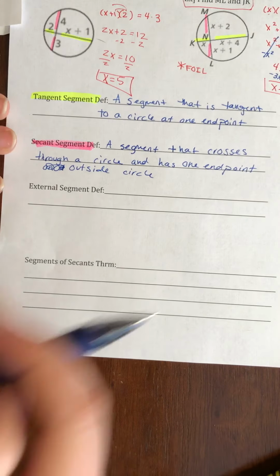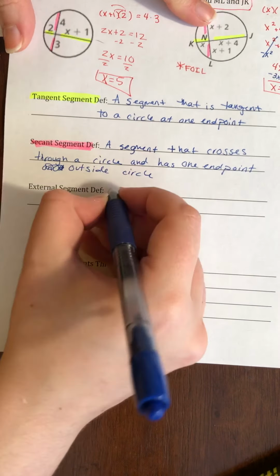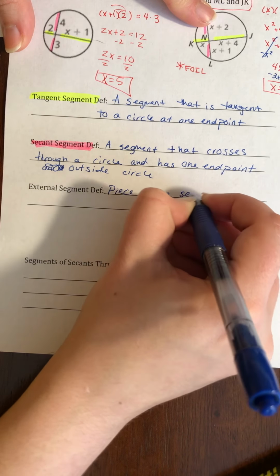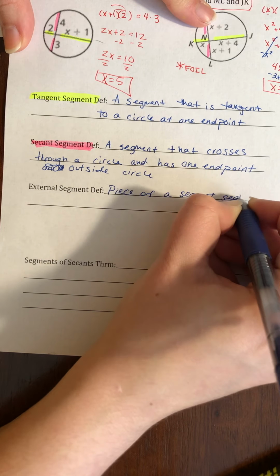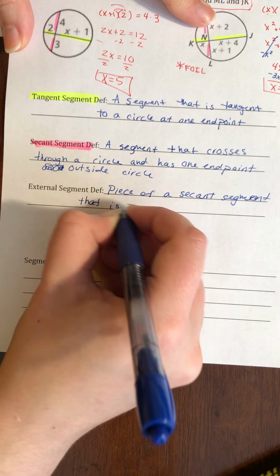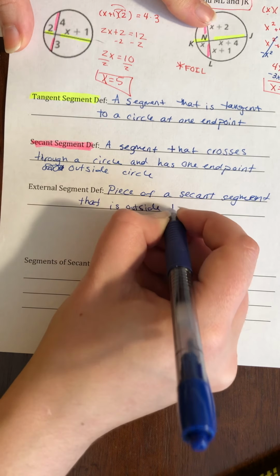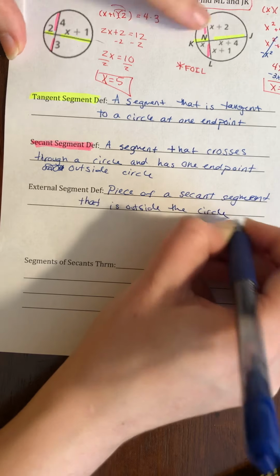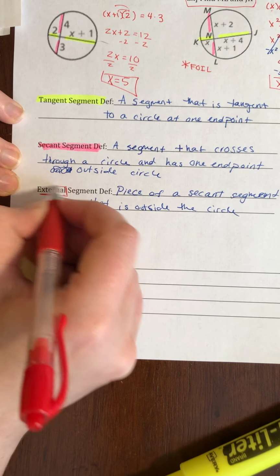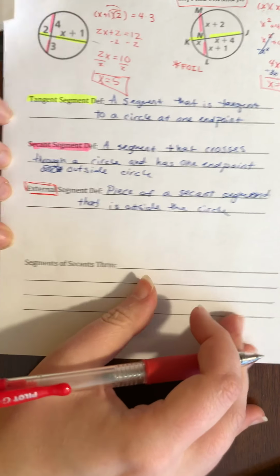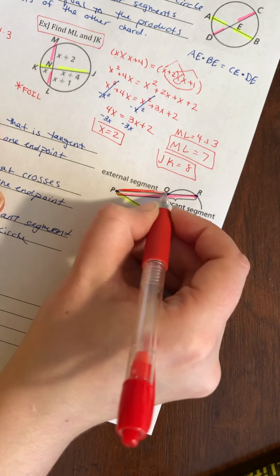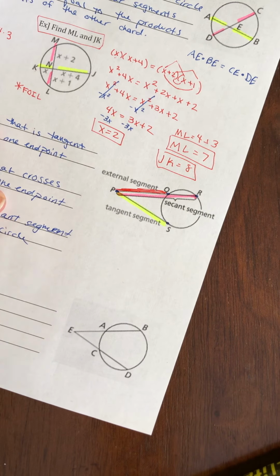And then finally we have the external segment, which is the piece of a secant segment that is outside the circle. I don't have another highlighter color, so I'm going to do that one in red. So this is the part that is the external segment.